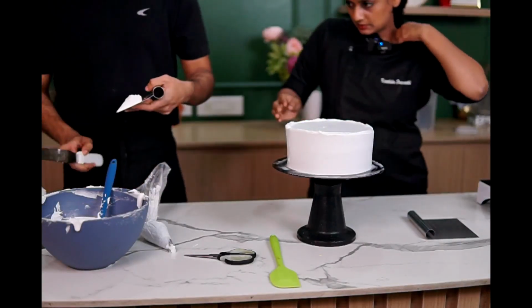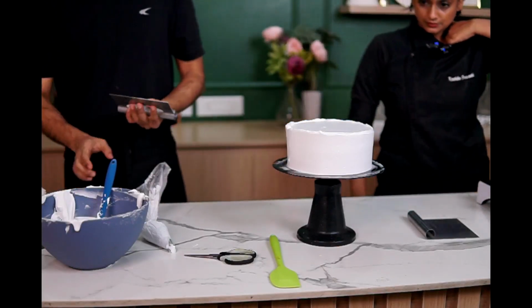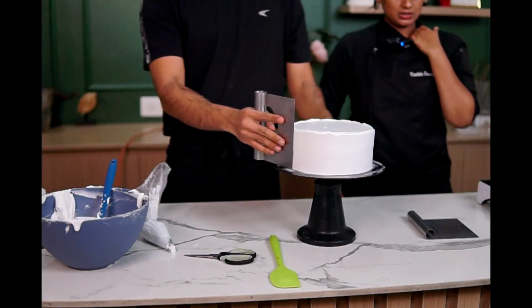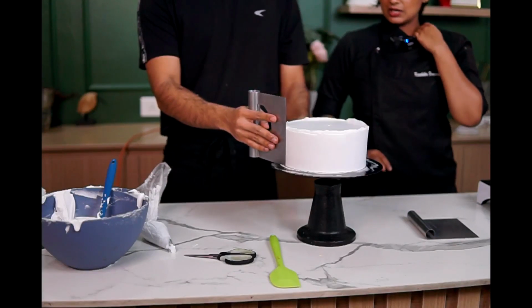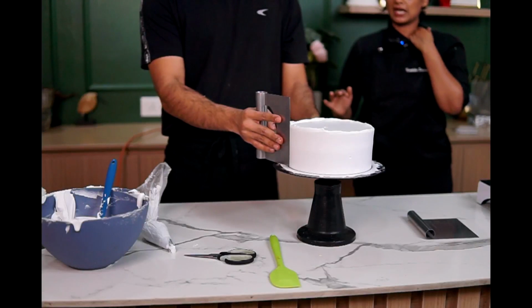Scrape it out. ऊपर थोड़ा ज़्यादा लेना है. Okay. So now can you scrape it out. Now just make sure, step back to see which part of your cake needs more scraping.